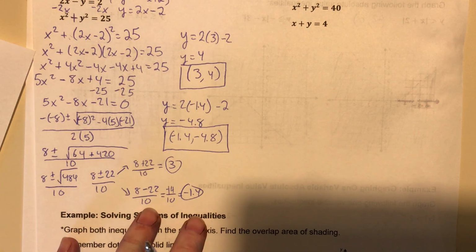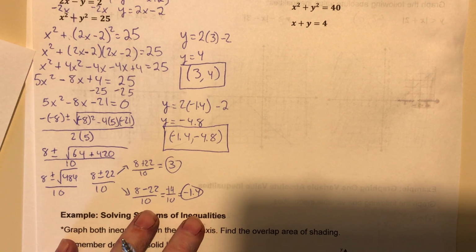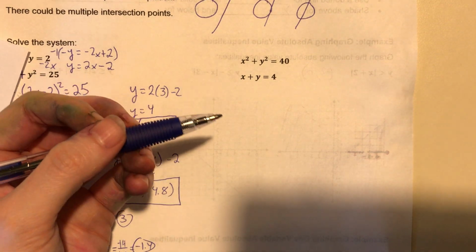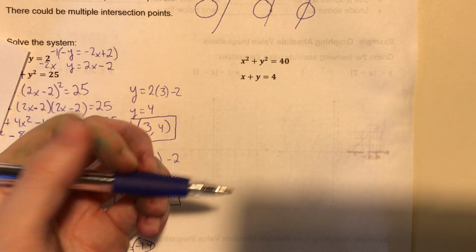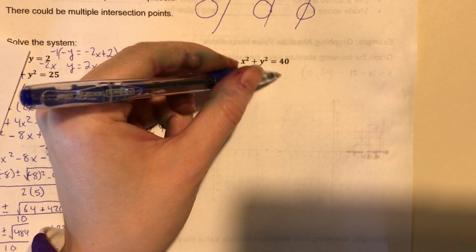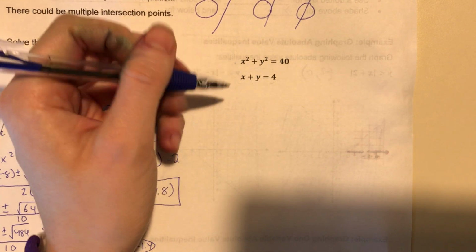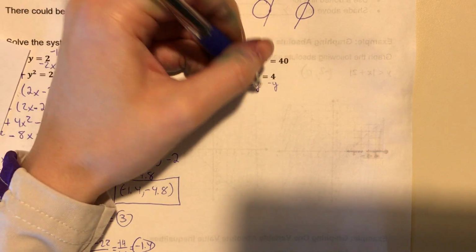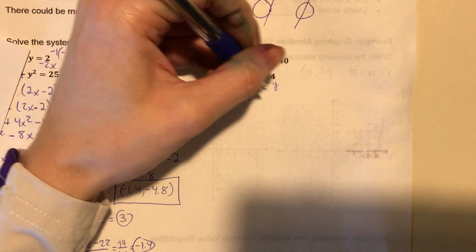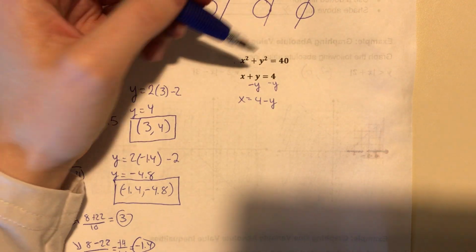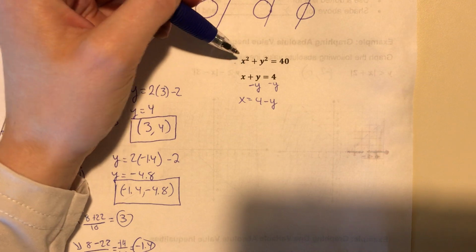Let's do another one real quick just to make sure that we've got it all. So over here we've got x squared plus y squared equals 40 and x plus y equals 4. Solve for the loneliest variable, and of course that's going to be in our line equation and not in our circle equation. So we will subtract y from each side. You could subtract x as well. So I've got x equals 4 minus y. I'm going to substitute 4 minus y wherever I see an x in the top equation.